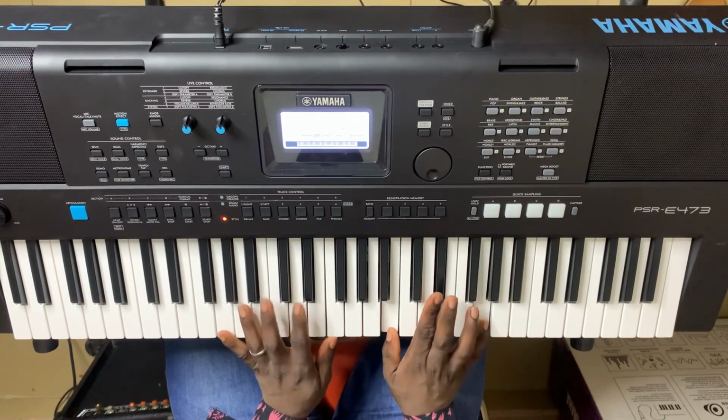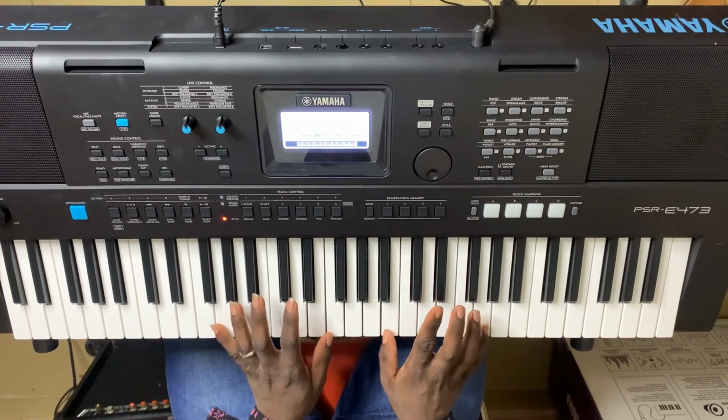You can do a slide from the B flat to the E. E flat rather, to the E.